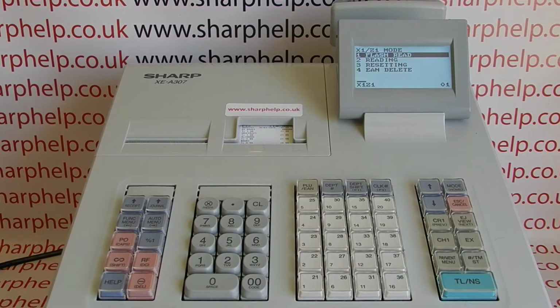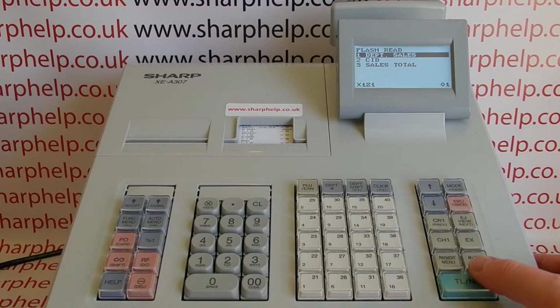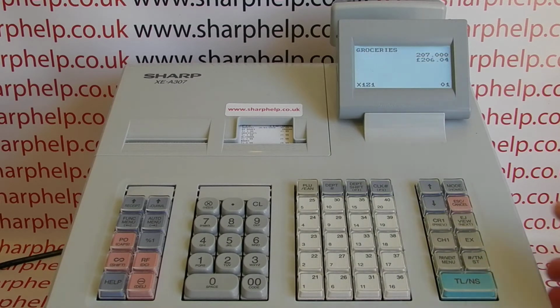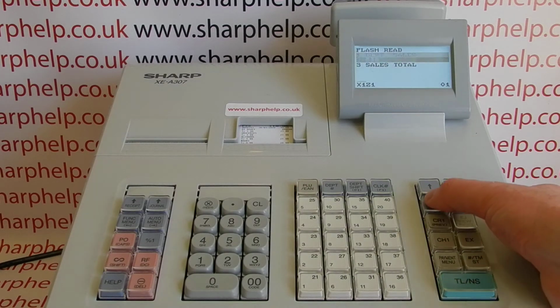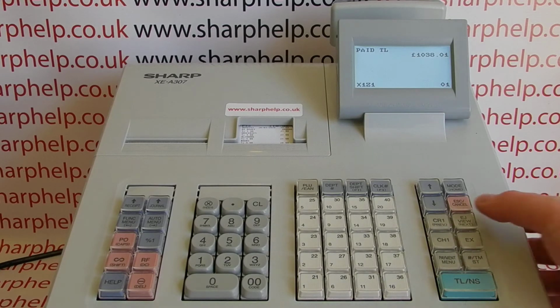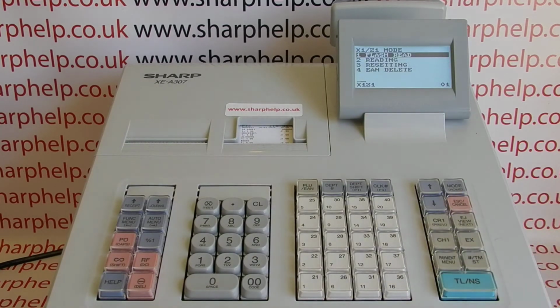TLNS to enter. So you have on the machine here flash read, which I'll just quickly look at. This is just to see how you're doing during the day, so there'll be no individual PLU information in here. There'll just be a cash and draw total, a sales total, and a sales by department. So it's just the general figures that have been taken for that time period during this sales day.